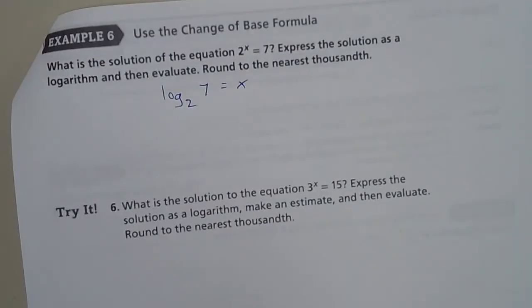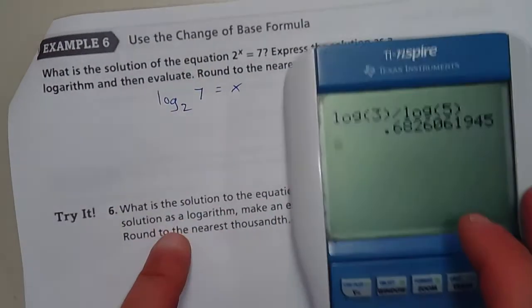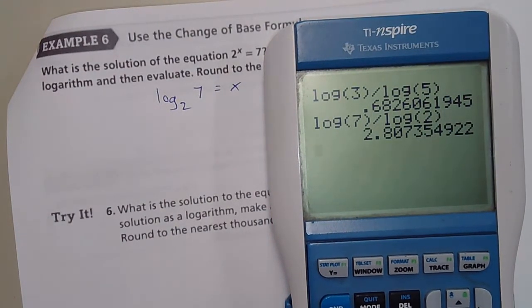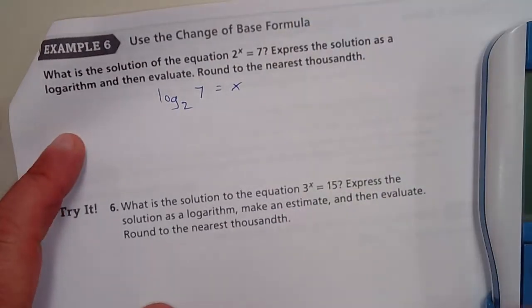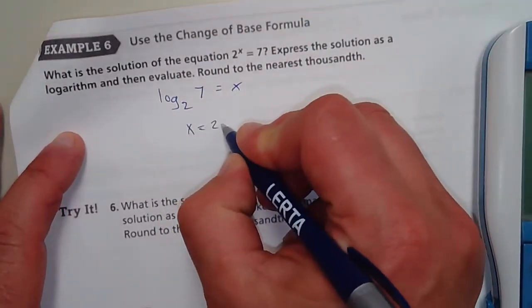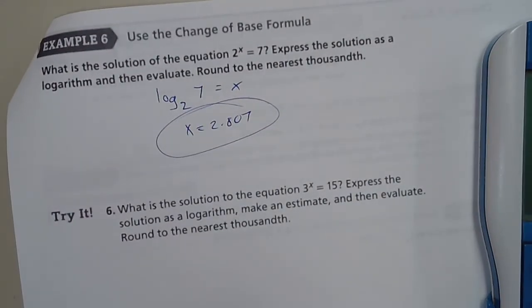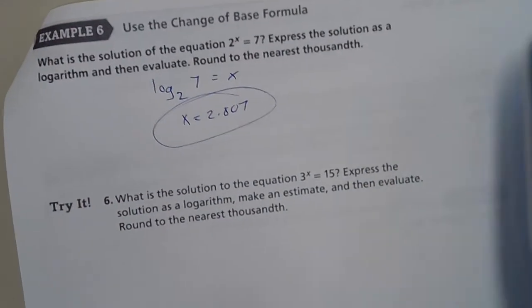Once I rewrite it, it says use change of base to solve this. So let's do that. That's going to be log 7 divided by log 2, which is the same problem we just did a second ago. So 2.807. And there we go. Pretty simple, pretty straightforward. Don't make things harder than what they are.